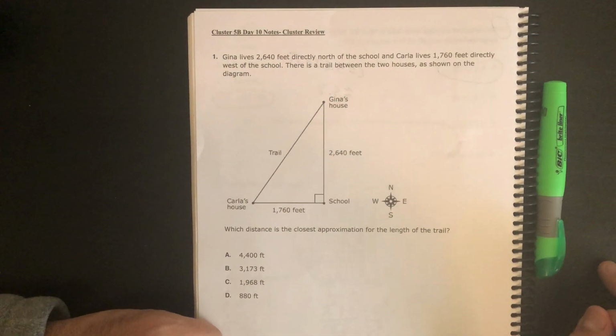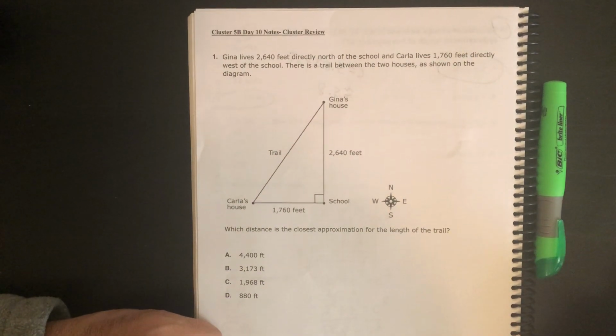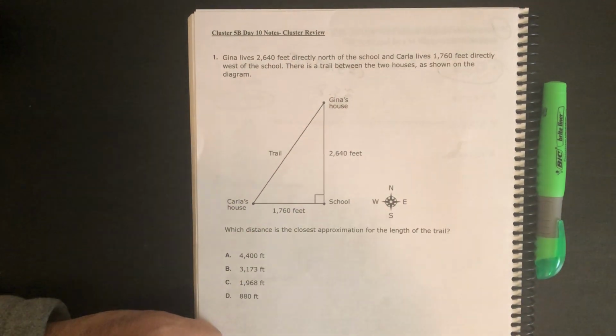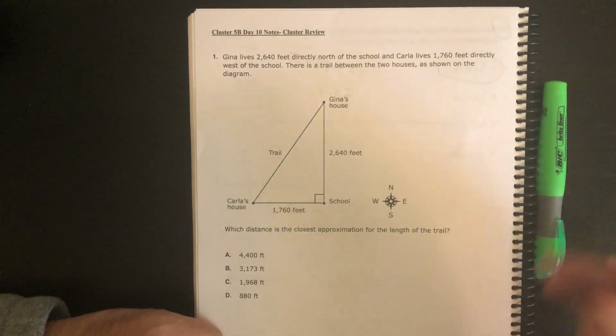So today we are going to talk about Cluster 5B Day 10 Notes, which is basically for the assignment for April the 3rd, okay? And today's notes will just cover everything we've done in Cluster 5B, okay? So it's just a cluster review, okay?